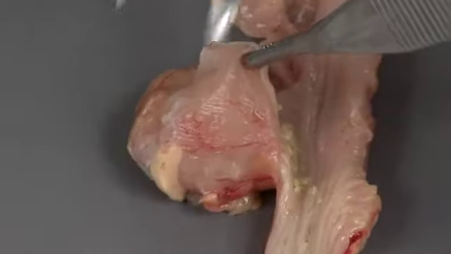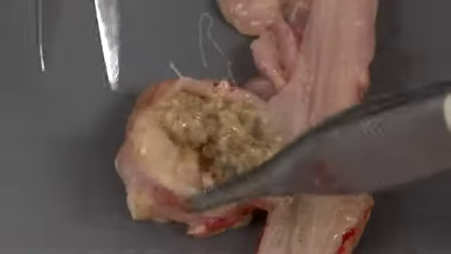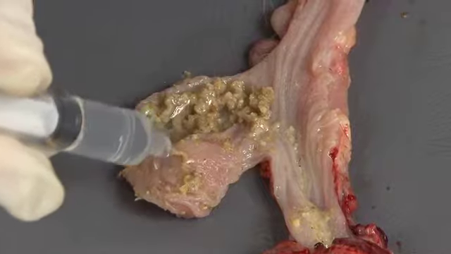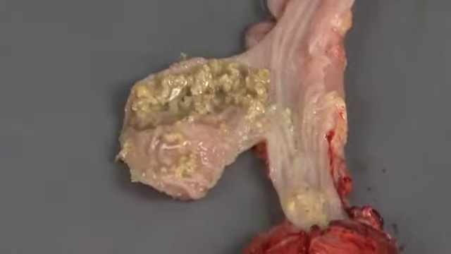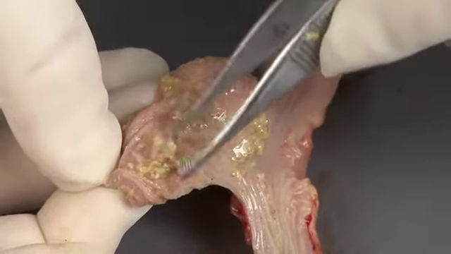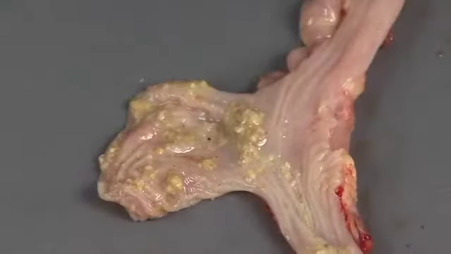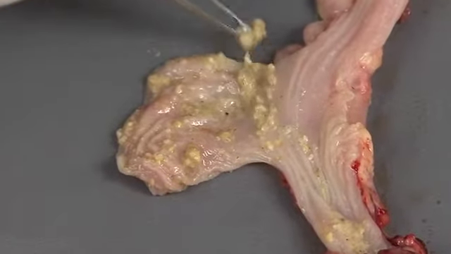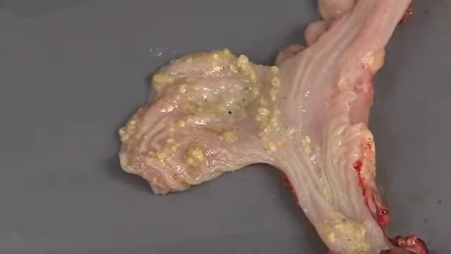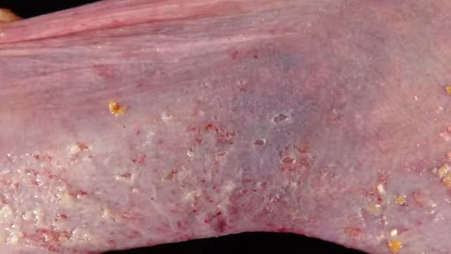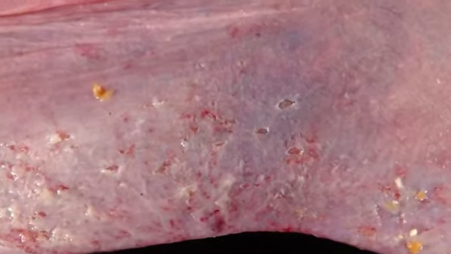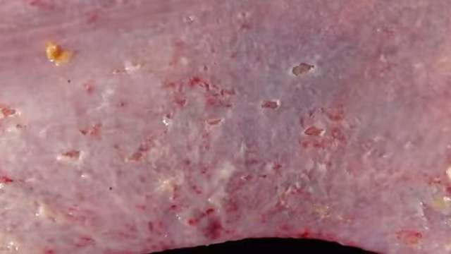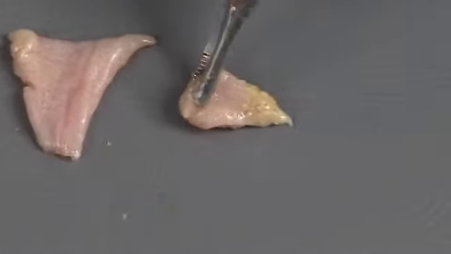Open the crop and examine its mucosal wall. To see the wall clearly, you can gently wash away food material with some water, but do not scrape the mucosa. Food material should wash away easily, while fibrin and exudate will stick to the mucosa. Look for ulcers and erosions, which appear as red or pale depressions in the mucosa. Collect a piece of crop for histopathology.